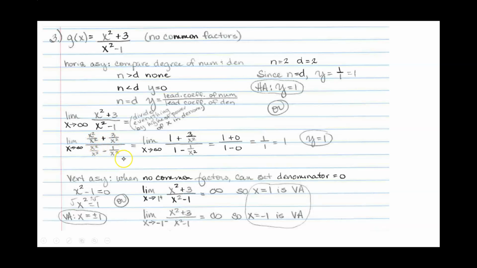So you can see that's what we've done here. x squared divided by x squared is 1. 3 over x squared, and then x squared divided by x squared is 1, and then 1 over x squared. Now, we haven't taken the limit yet. All we've done is just some algebraic simplification.